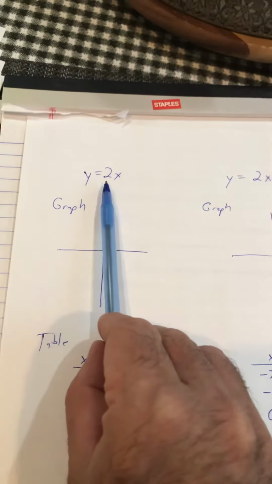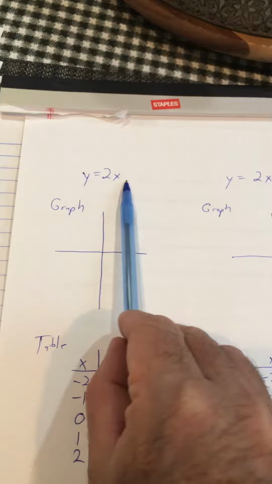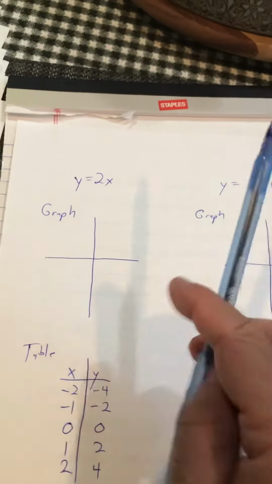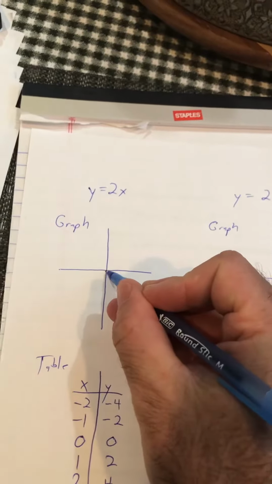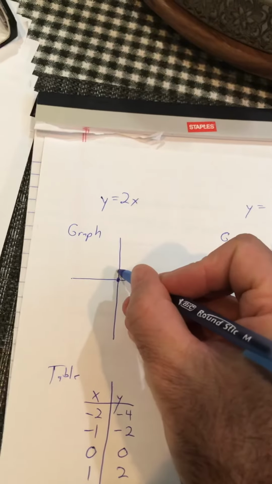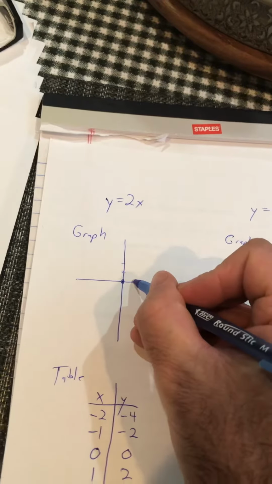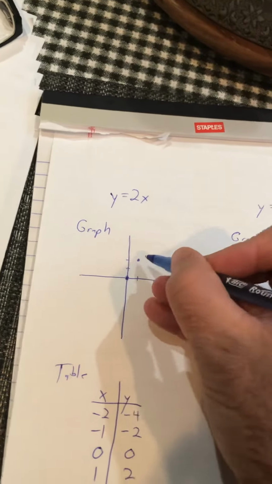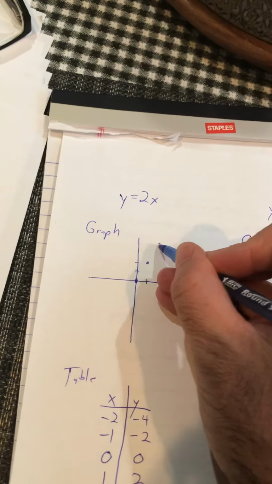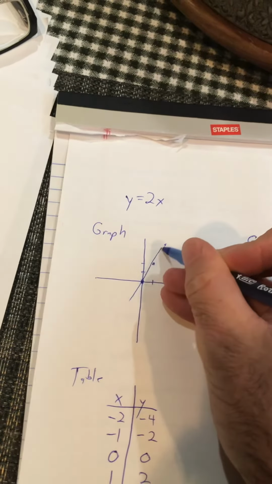This one has a slope of 2 and no y-intercept. Remember, no y-intercept means you're going to start at 0, 0. And here I'm going to go up 2 over 1 and up 2 over 1. And when I draw the graph, I look like that.